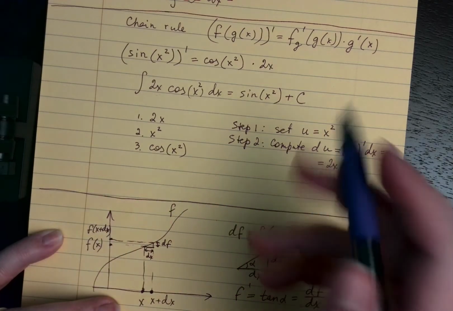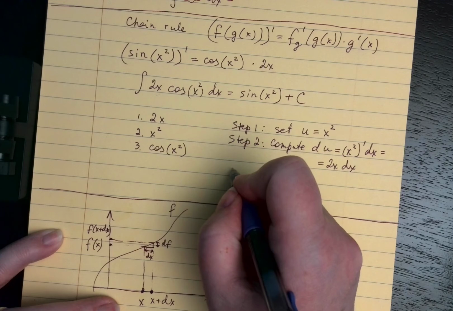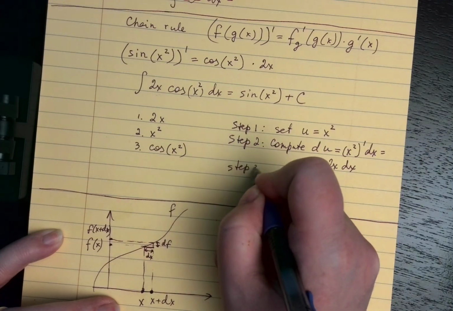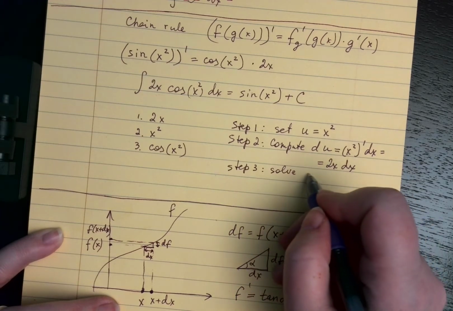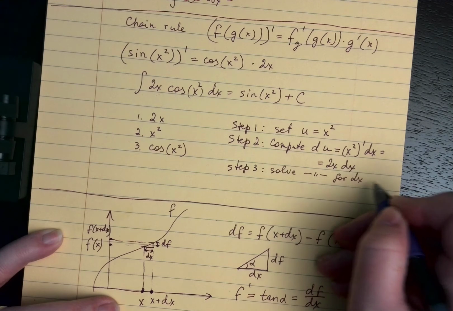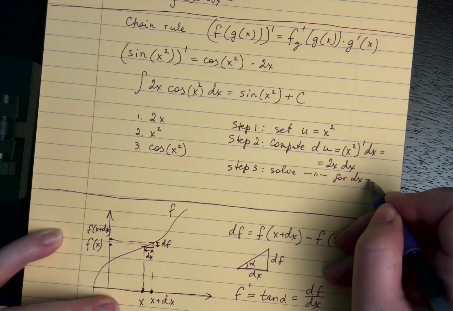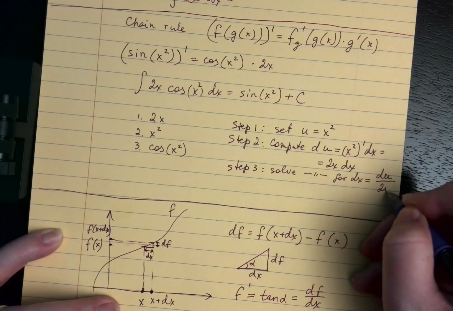But sometimes it's more convenient to also do step 3. Step 3, solve the equation that you got in step 2 for dx. And you will get dx, in this case, is equal to du divided by 2x.